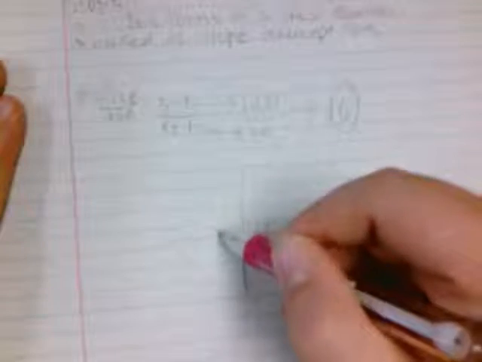Next one is a coordinate plane, and all a coordinate plane is, say you have your graph and you had your coordinates marked on it, or your ticks.